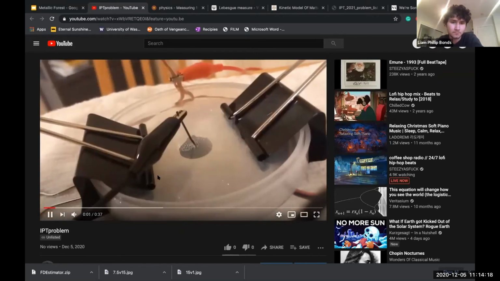Okay. Is this a setup that you guys actually did? Yeah, I did this last night. Okay. Yeah, and so basically I took a Petri dish. I ordered a lot of Petri dishes. I screwed a very small hole into the center that I could fit pencil lead into.